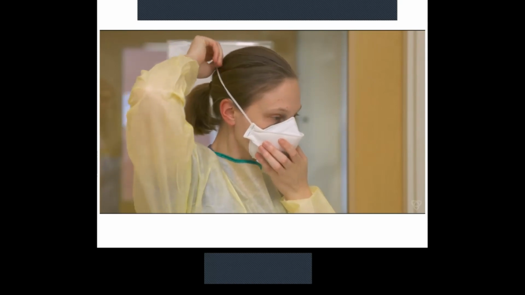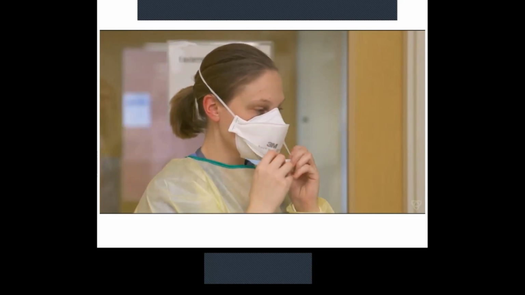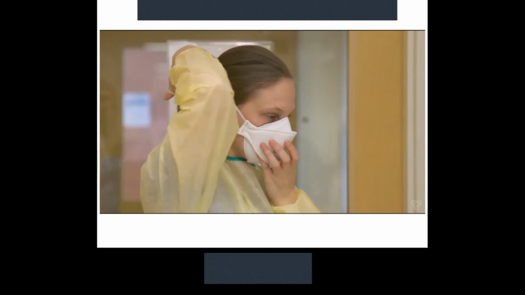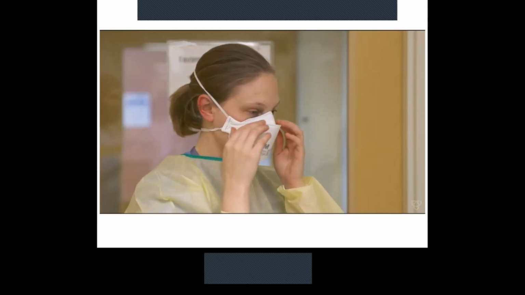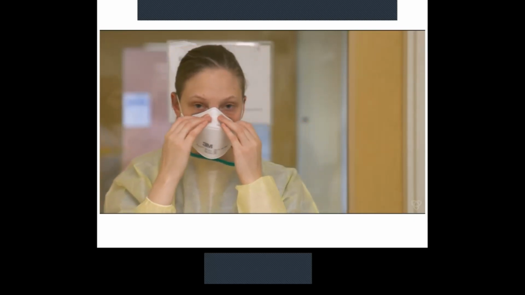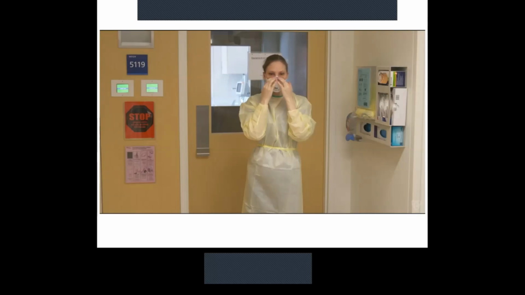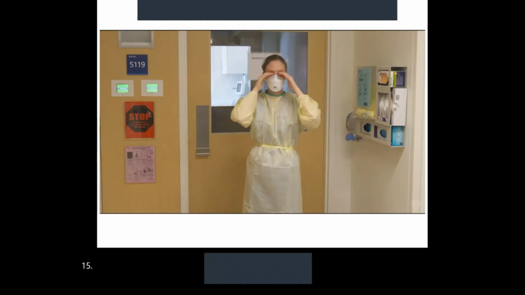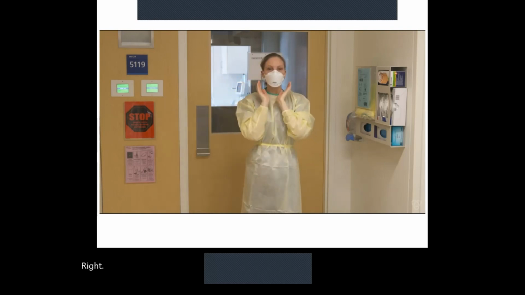So this is good for the N95. Stretch the bottom strap over your head to the back of your neck. Mold the nose strip to ensure a secure fit and tight seal. Without touching the mask, perform a seal check by placing your hands at the top and bottom while taking deep breaths to feel if any air escapes. If air is felt, readjust mask for proper seal.